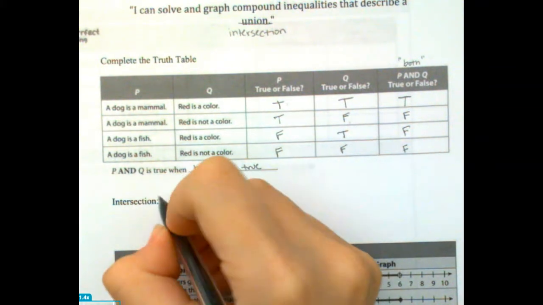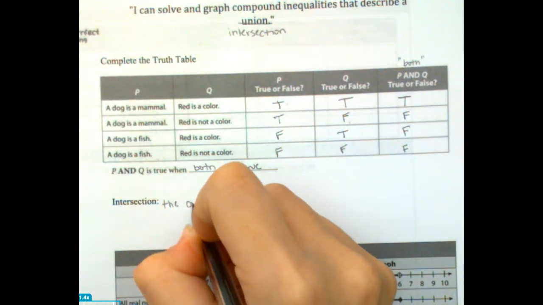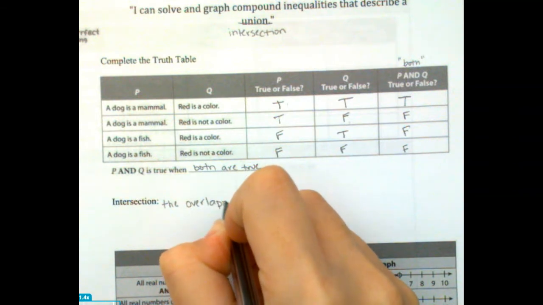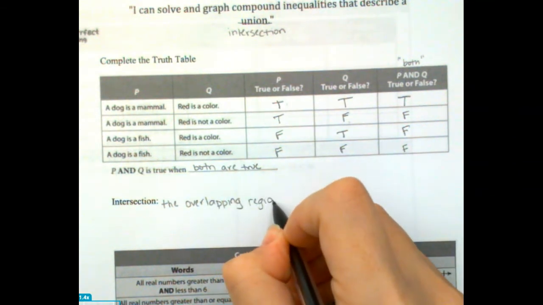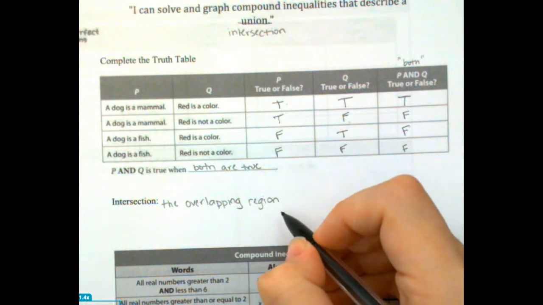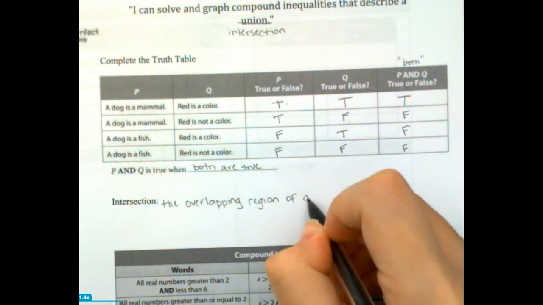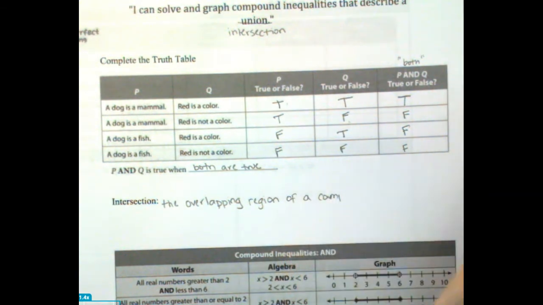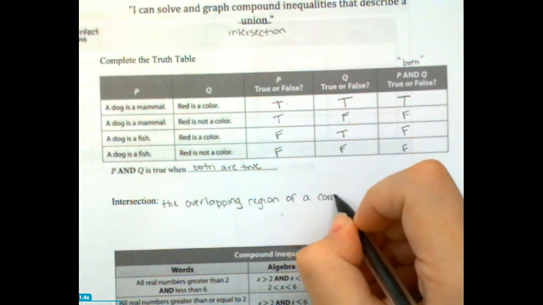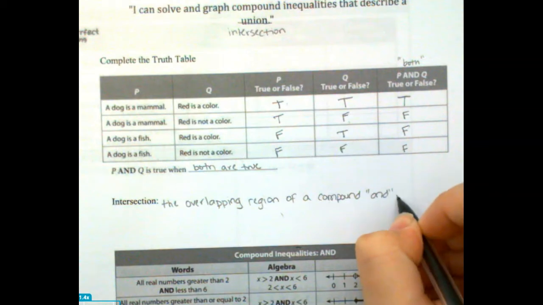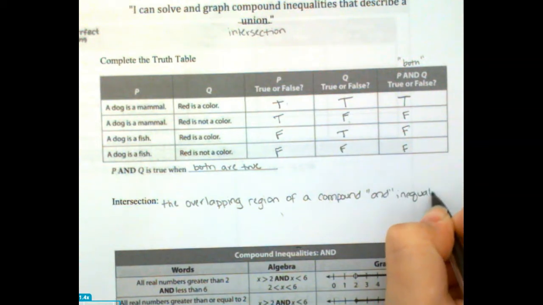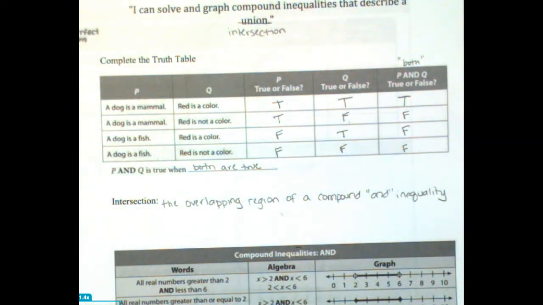And we're going to define that as the overlapping region of a compound. Oh, let me write that a little nicer here. And so we're going to talk about what these look like here today.